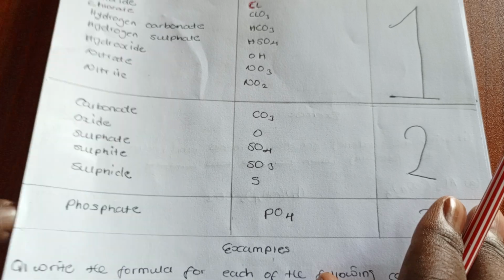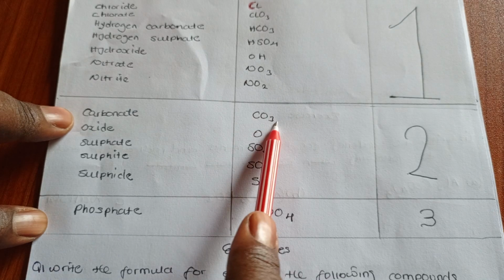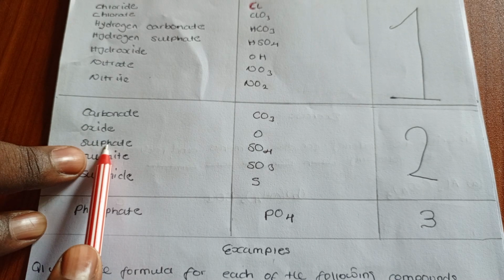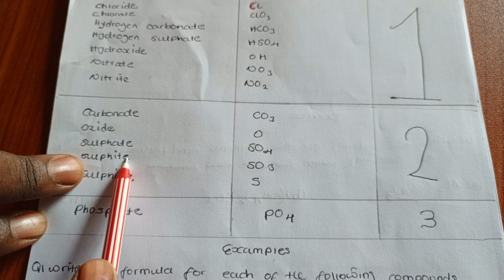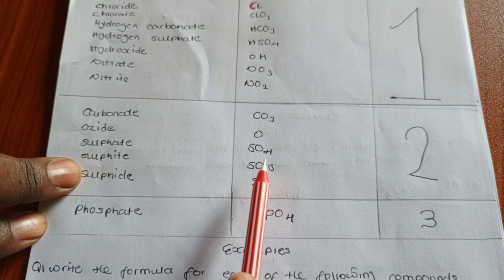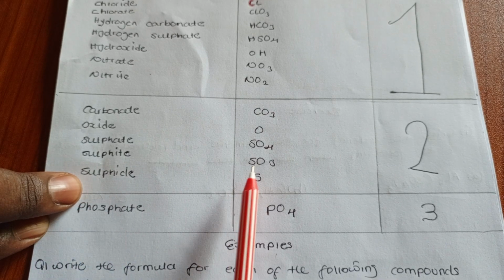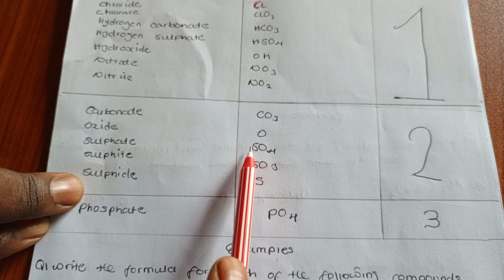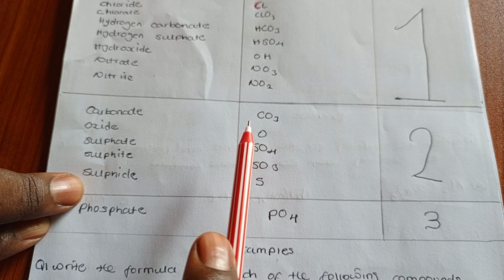Then the next table with a valence of 2, we have the carbonate, CO3, oxide, which is O, sulfite, or sulfate, which is SO4. Be careful here: this is sulfate, this is sulfite, SO3, then sulfate is SO4. Sulfide is S. As you can see, all those with S, sulfide, sulfite, including carbonate, have a valence of 2.